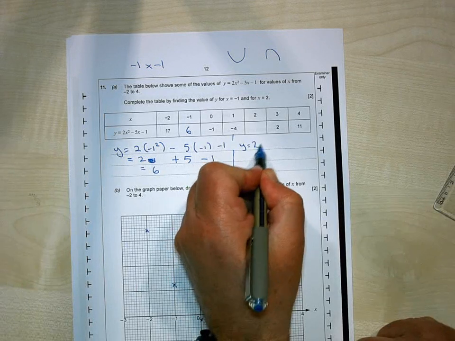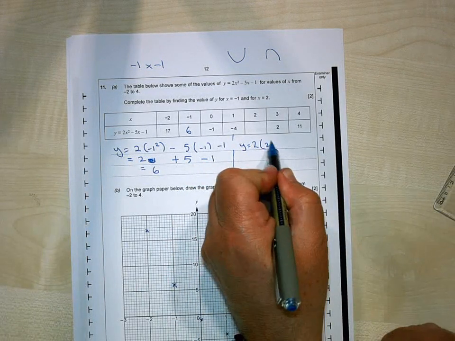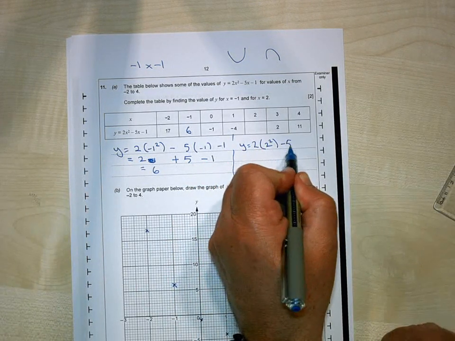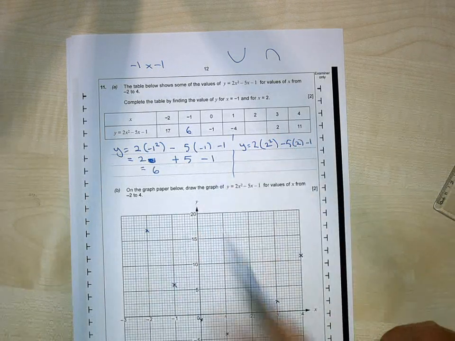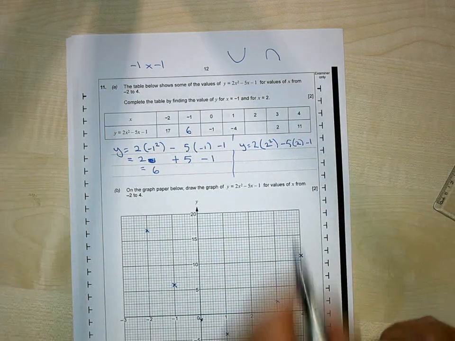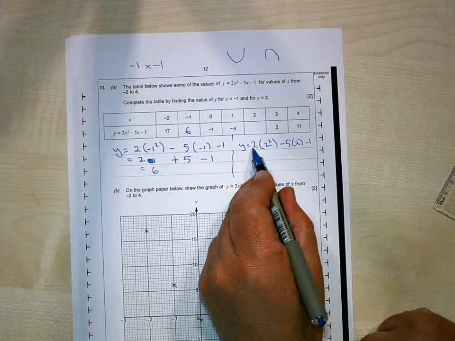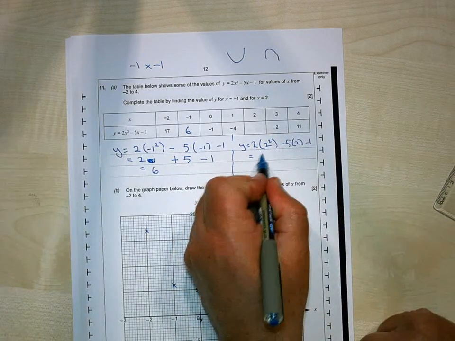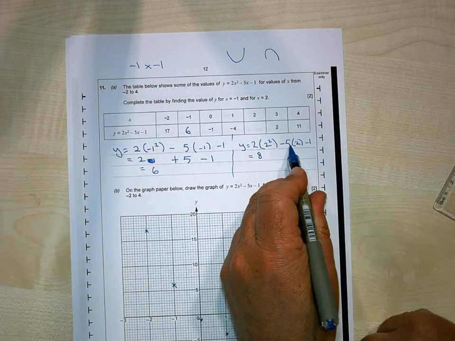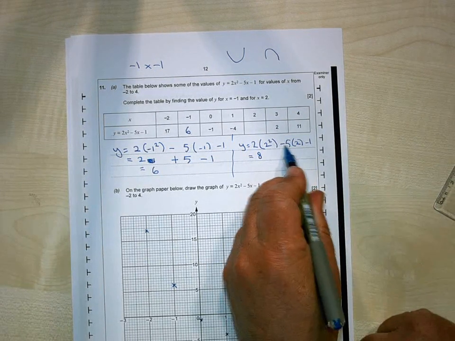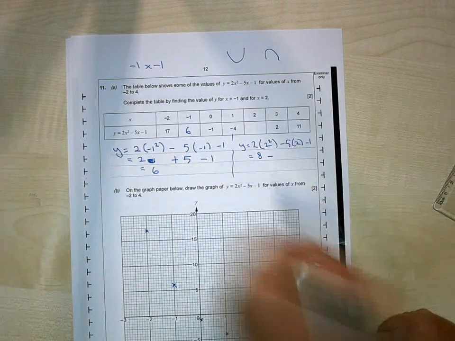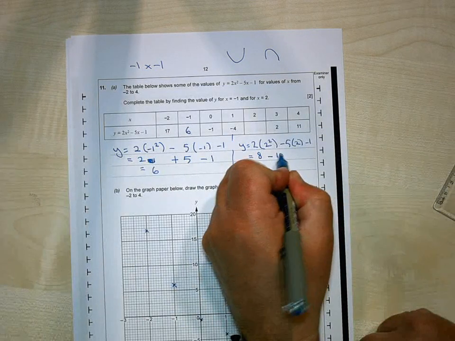So y will be 2 bracket 2 squared, take away 5 bracket 2, take away 1. 2 squared is 4. 4 2s are 8. This time now, 5 2s are 10. I've got a negative and a positive. Signs are different. The answer is negative.